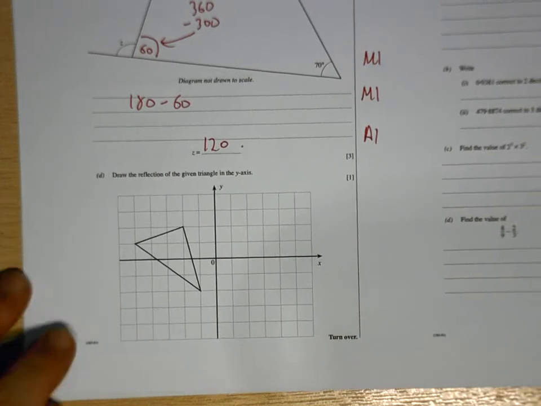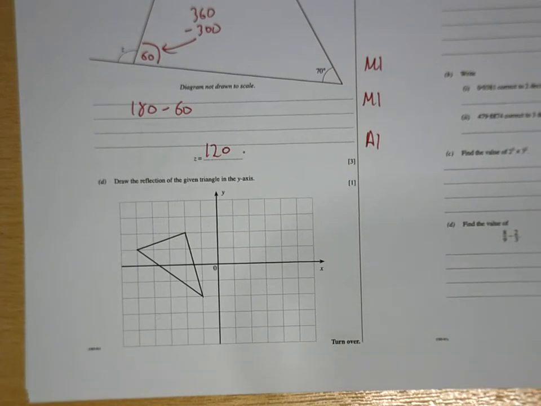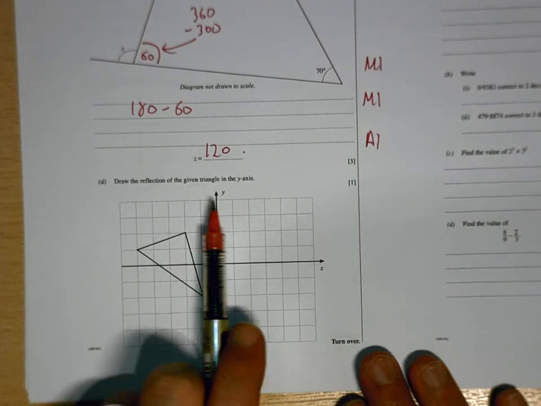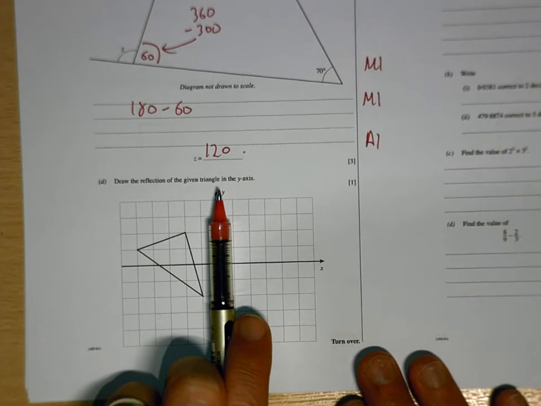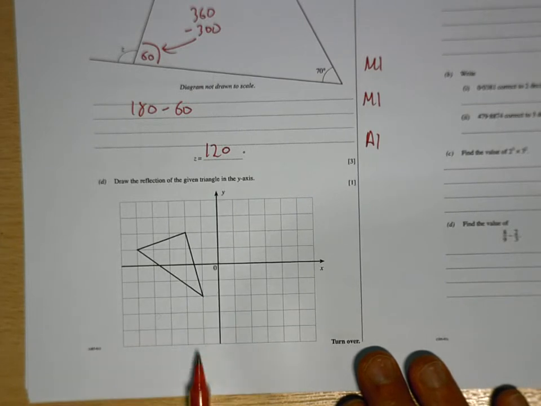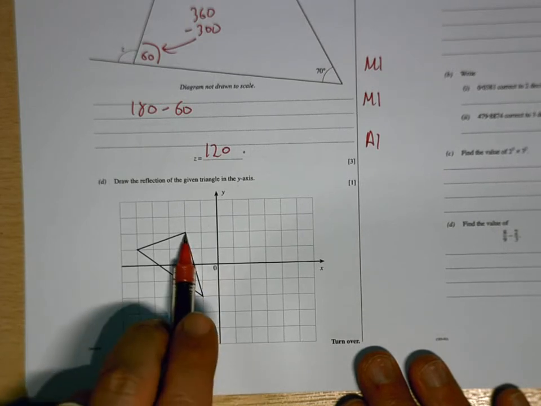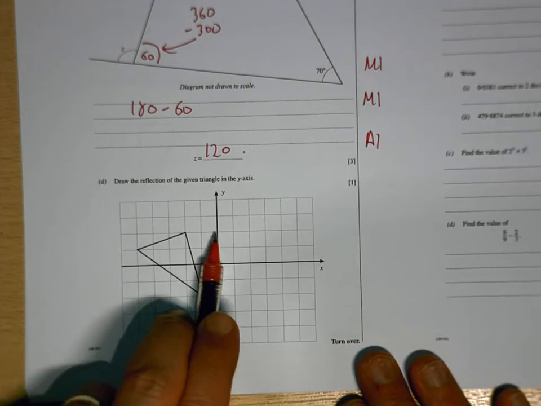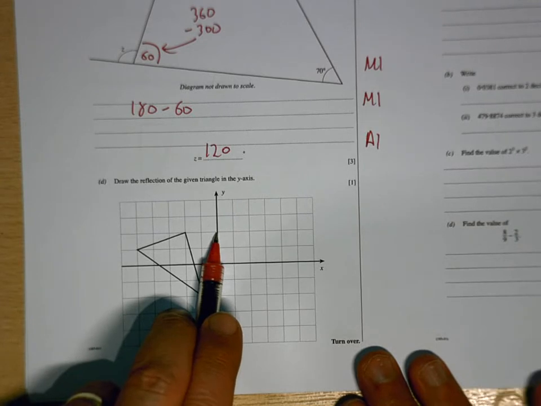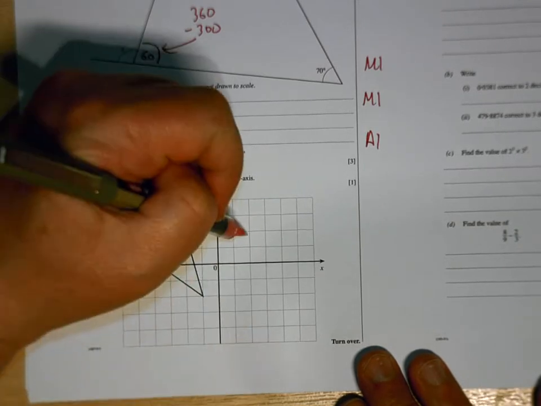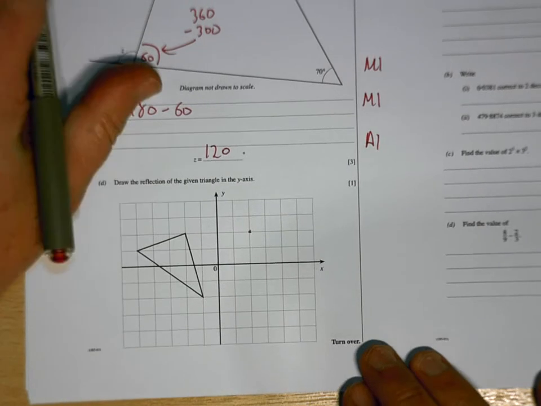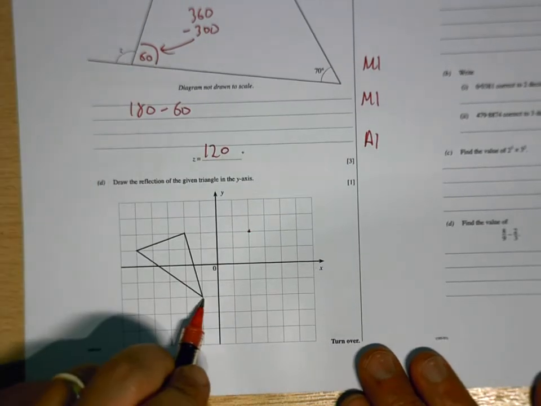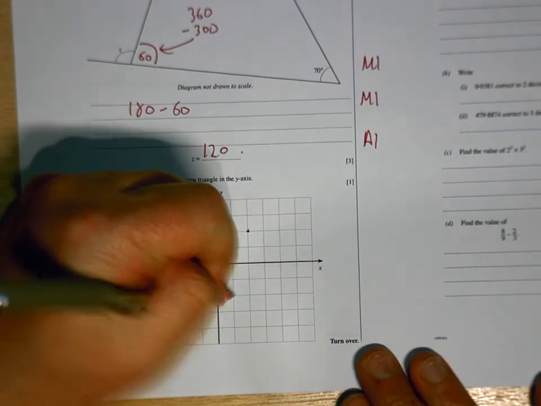Draw the reflection of the given triangle in the y-axis. So this time the y-axis is there, so that's my mirror. So I'm already looking along that line, so I don't have to turn the page around. But the mirror works in the same way. So if that point there is 2 squares away on one side, that point when reflected is going to be 2 squares away that side. That's 1 square away, so it's going to end up there.